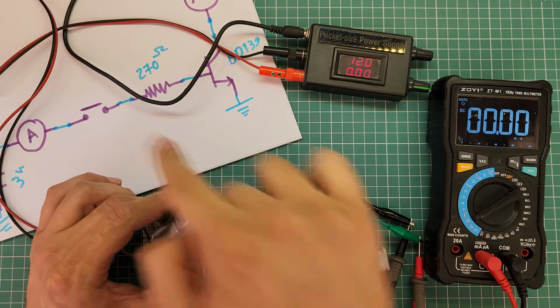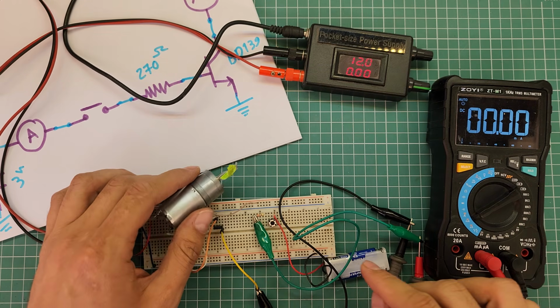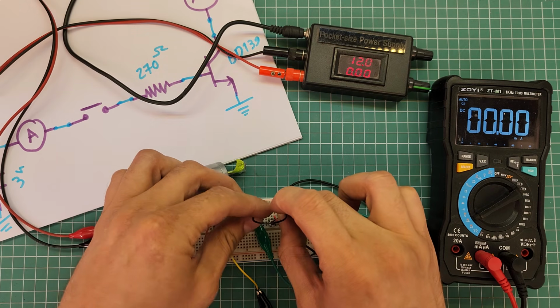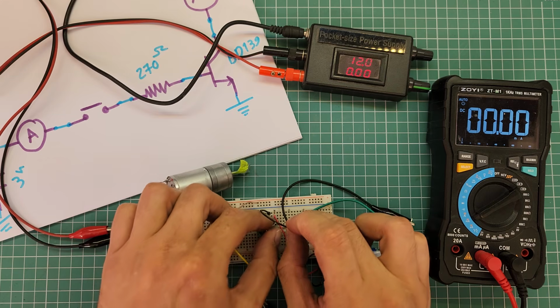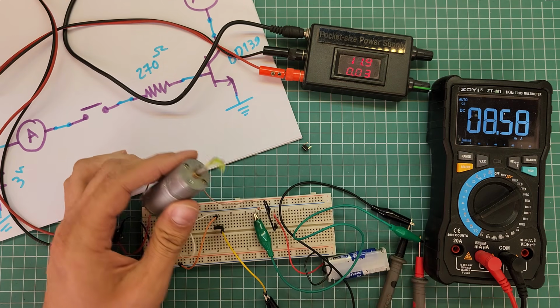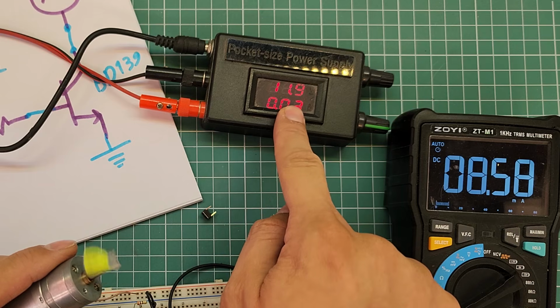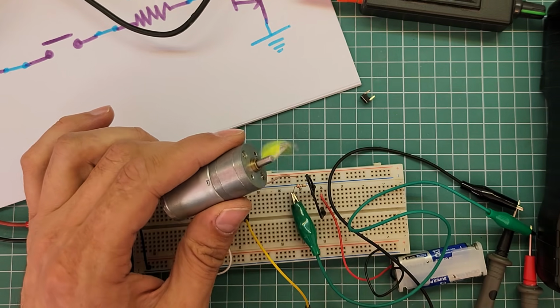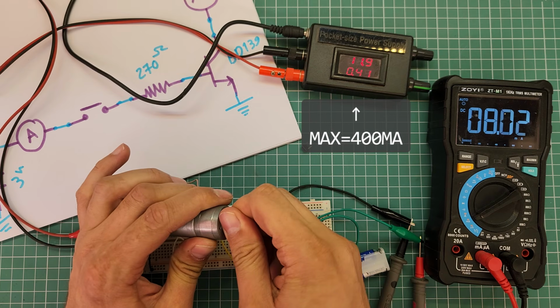Let me put away this tactile switch this way. I'm using this wire to connect both terminals of this tactile switch and put it away. Look here, this is the minimum collector current drawn by this motor.